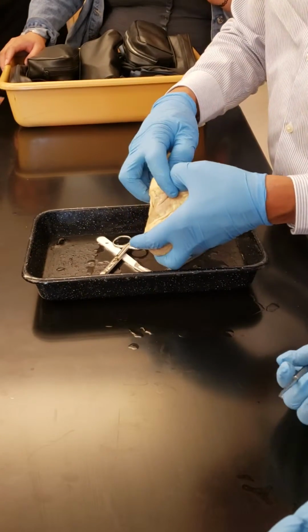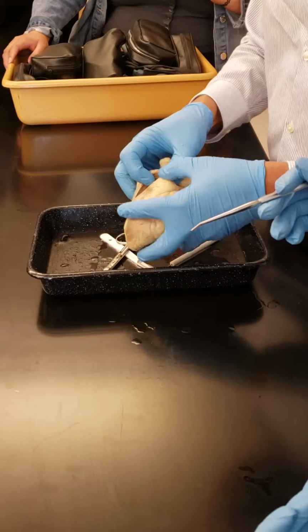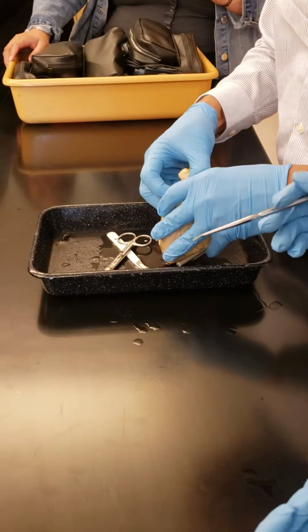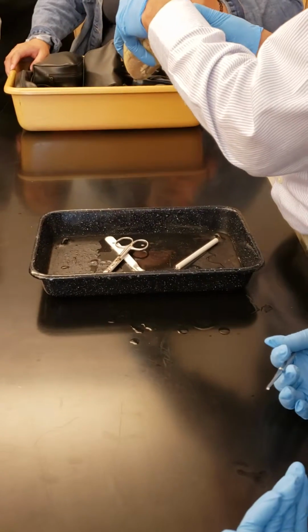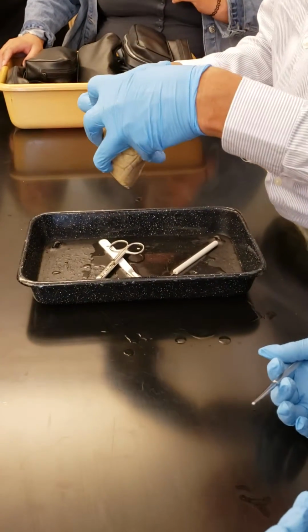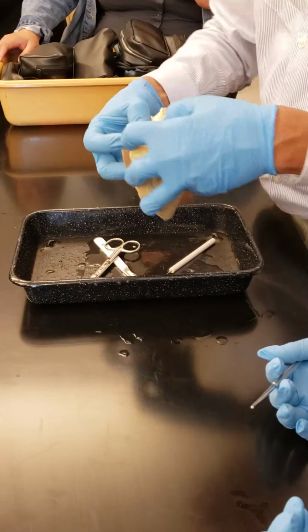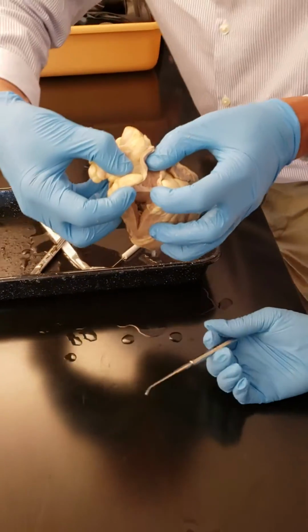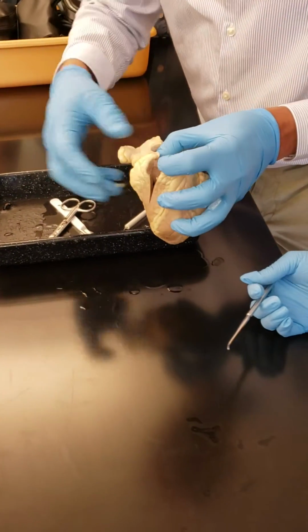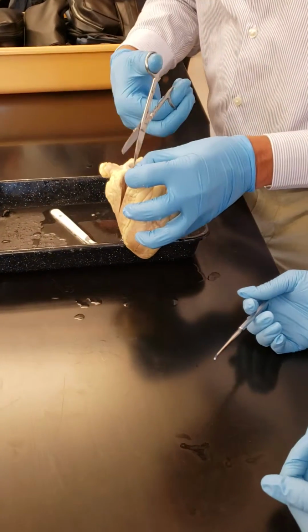Let me hold it like this. And you can still see that one of the flaps I didn't cut all the way. I will cut it. You see the membrane here on the top? See this thing on the top? This is one of the flaps of the valve. See this thing here? Right? So I'm going to cut it and show you the other 2 flaps.